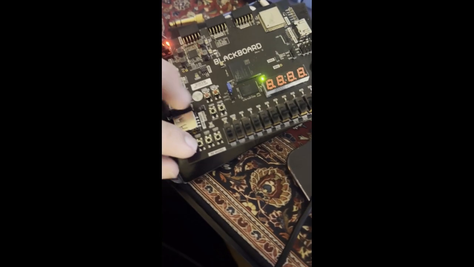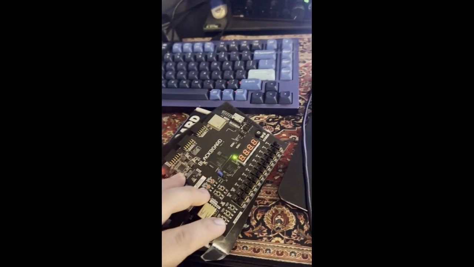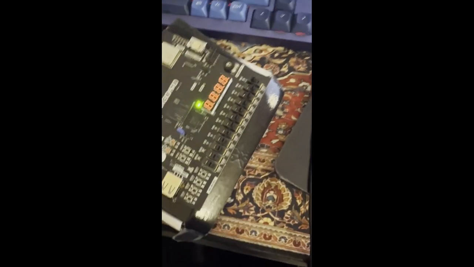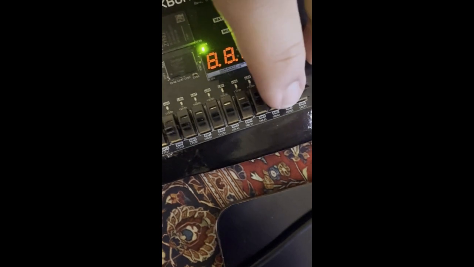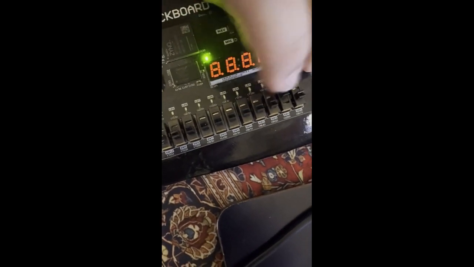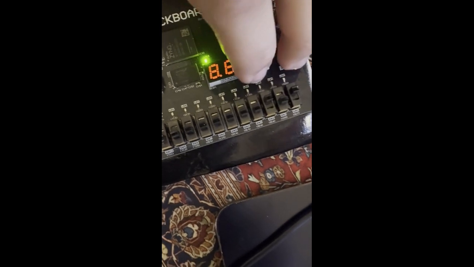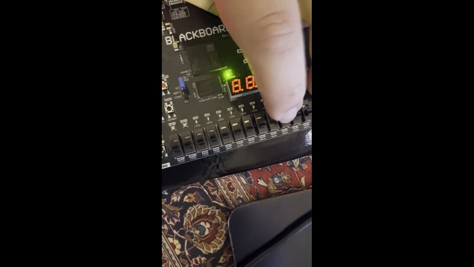And that is the completed design. However, we can configure this however we want, and we play the different notes. And the audio is very loud because it's getting the raw input straight from the audio jack.